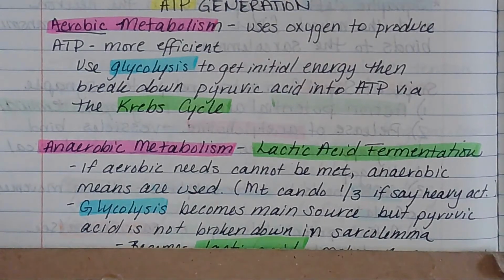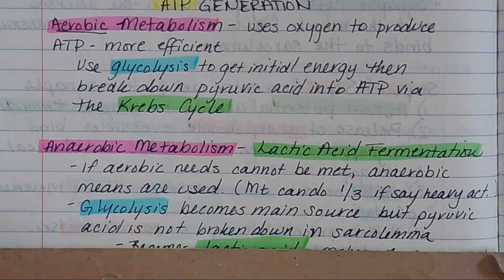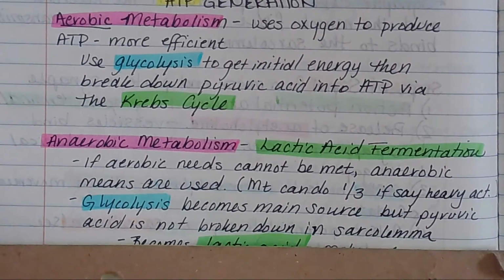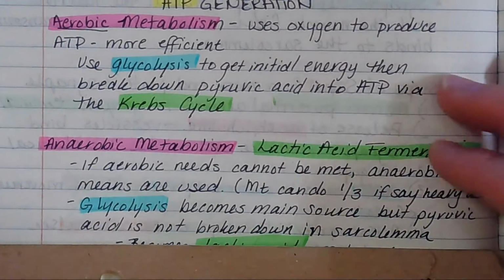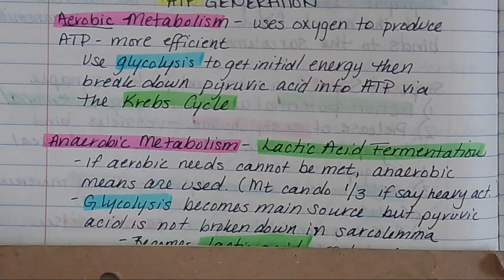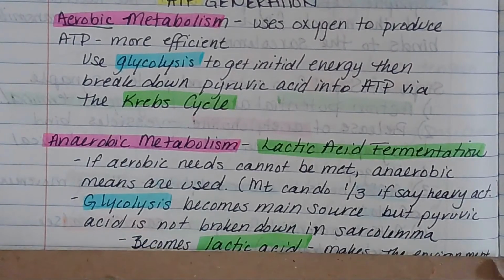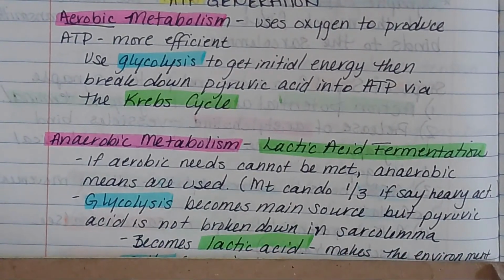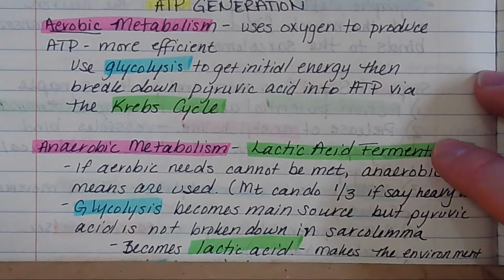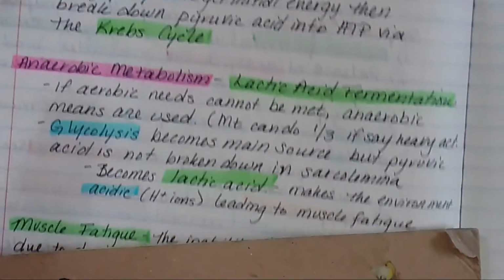So basically, if your aerobic needs can't be met, anaerobic respiration is going to occur. Again, the mitochondria can do about a third if you're going into some kind of heavy activity, and that's someone who is super efficient. But essentially what happens here is that you have glycolysis happening, but that pyruvic acid isn't broken down. And what that ends up doing is it builds up in the cell membrane and inside the sarcoplasm, inside the muscle cell, and that ends up generating lactic acid.